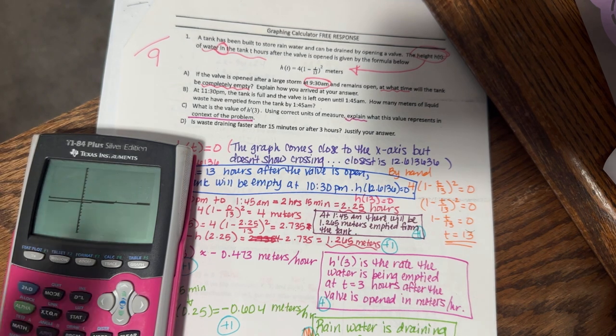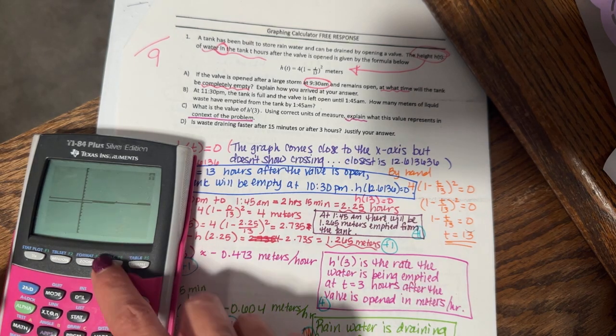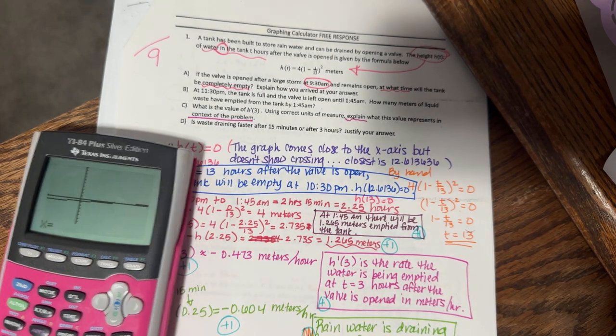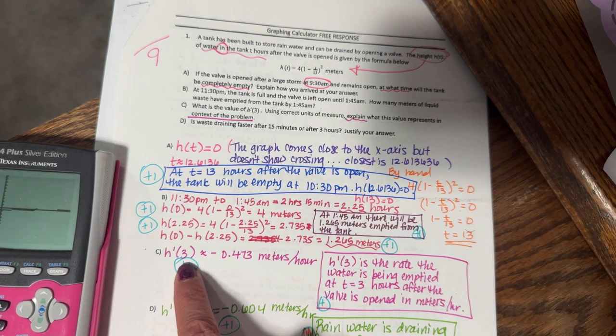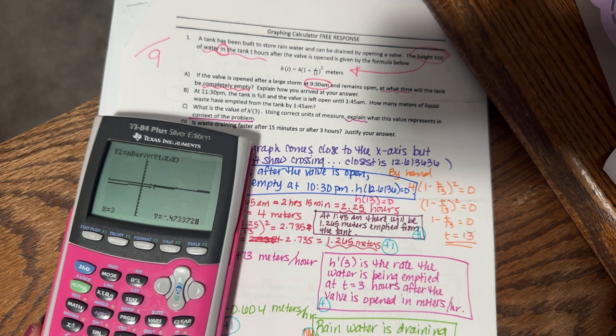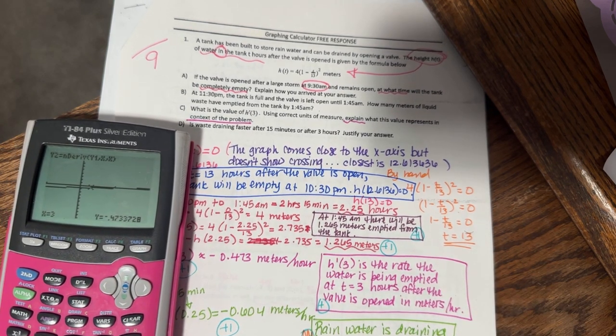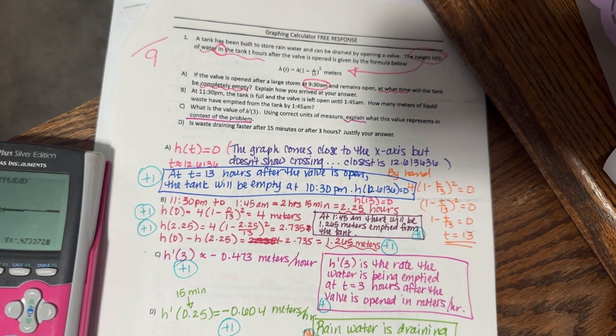Okay. It doesn't matter what it really looks like. I need to calculate a value. So second, calculate. I need 1 for value. And we're supposed to find it at a time of 3 hours. So I got to plug in a 3 for x. And there it is, negative 0.473. And that's what I got, meters per hour, because those are the units that we're using. Okay, so that was letter C.